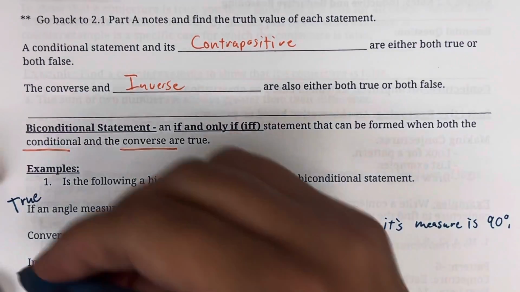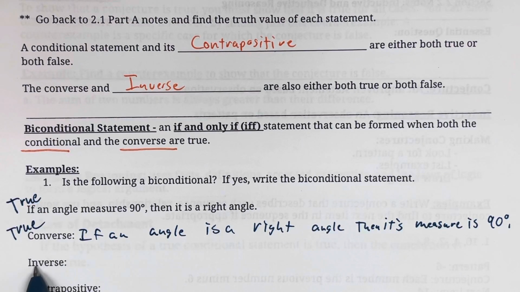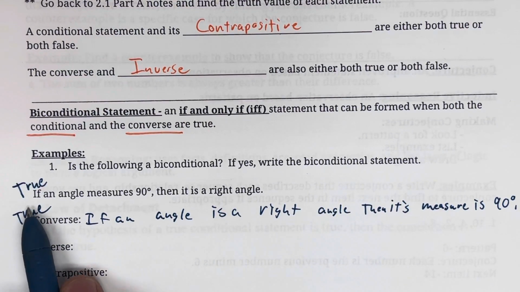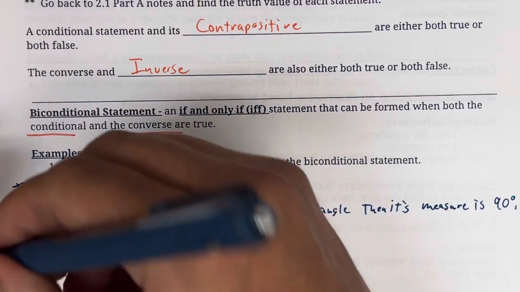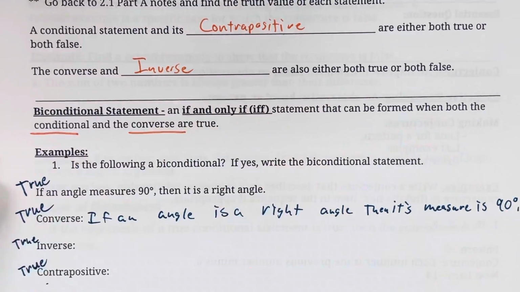That is also true. So based off this, we'd already know that the inverse is going to be true because it follows the converse. And the contrapositive also has to be true because it is going to be the same as the original statement. So all of them are going to be true. Thus, it can be written as a biconditional.